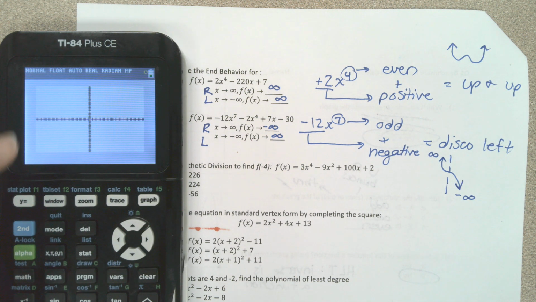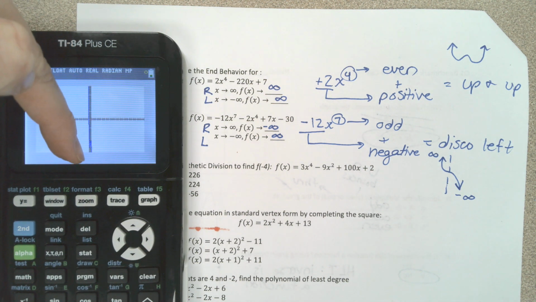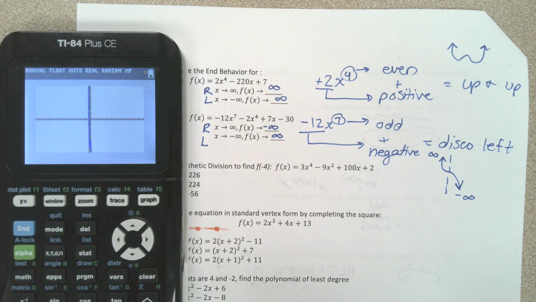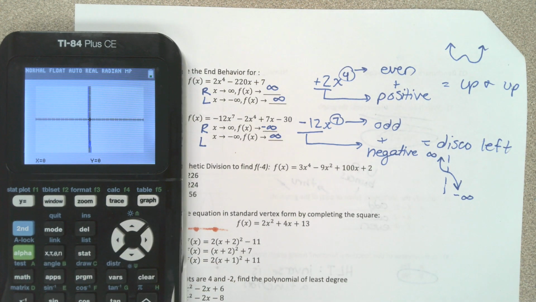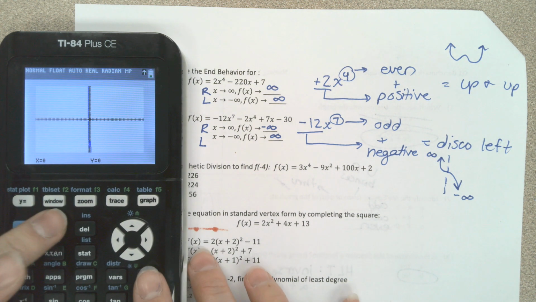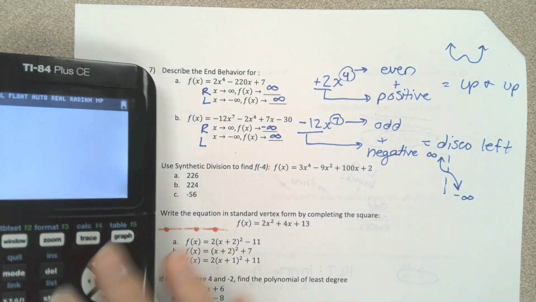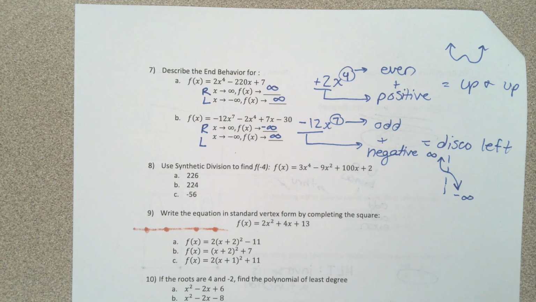But it should go down and then just keep going down, essentially. Yeah. So you kind of saw it jump up and then keep going down. So this is disco left, just like we classified it. Unfortunately, we give you some pretty complicated polynomials to make it hard to tell by the calculator. So if you can remember your types, that's what's best.